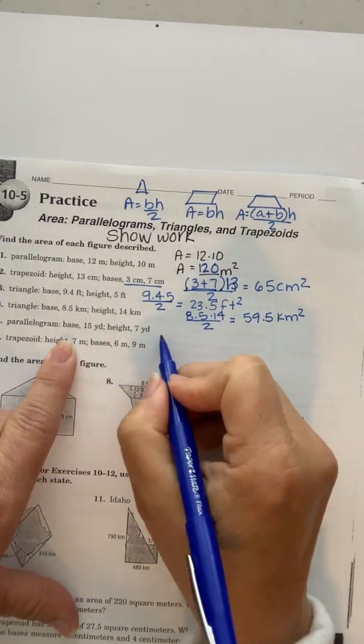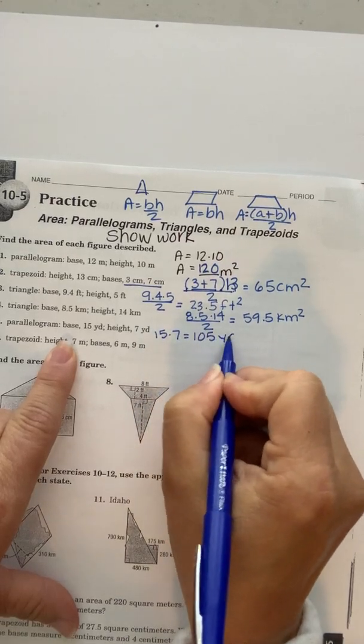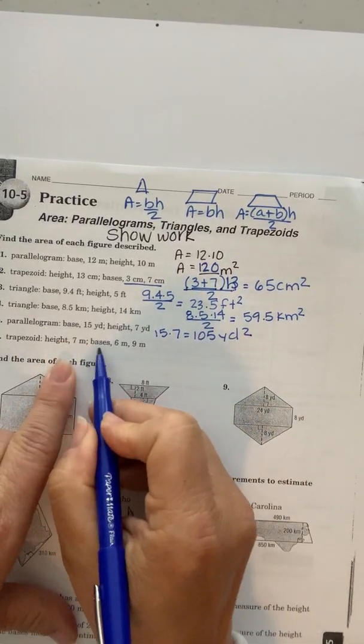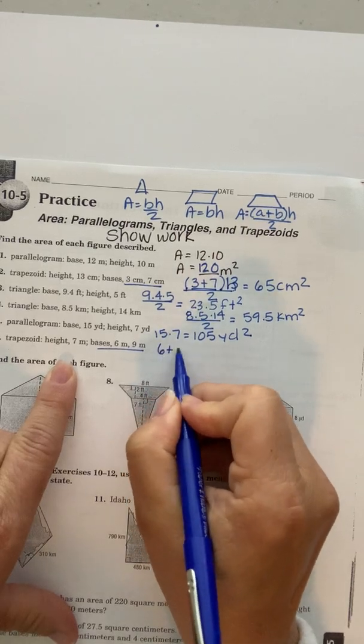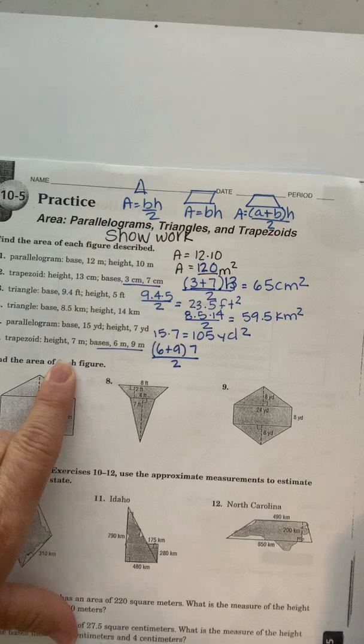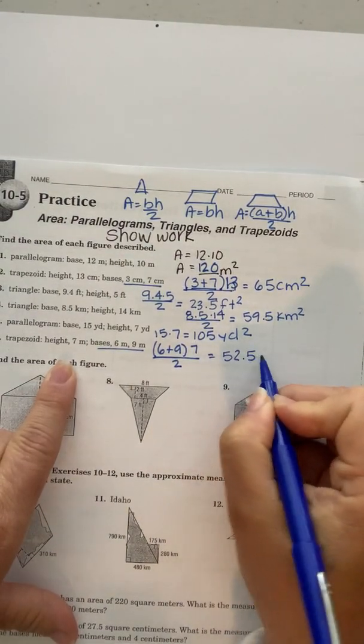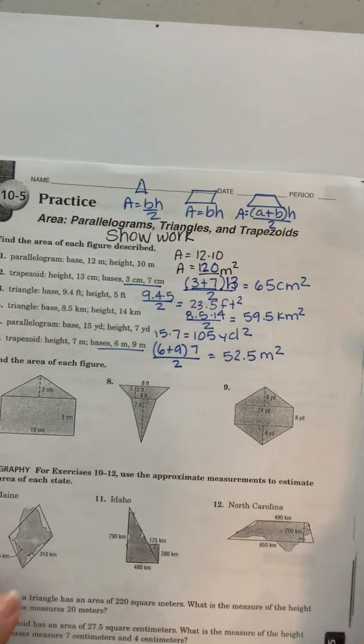Then parallelogram, that's just 15 times 7, and that is 105 yards squared. Another trapezoid with 2 bases, 6 plus 9, put parentheses around them, times a height of 7 divided by 2, type the whole thing in, you got 52.5 meters squared.